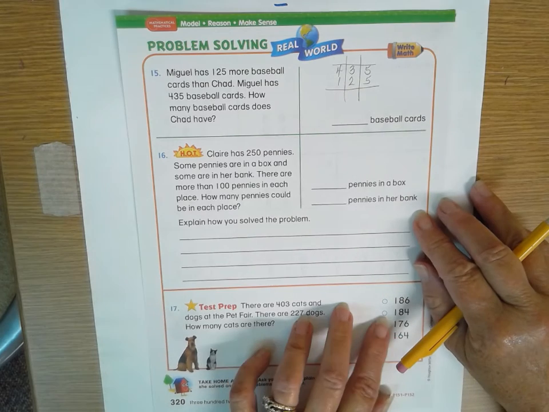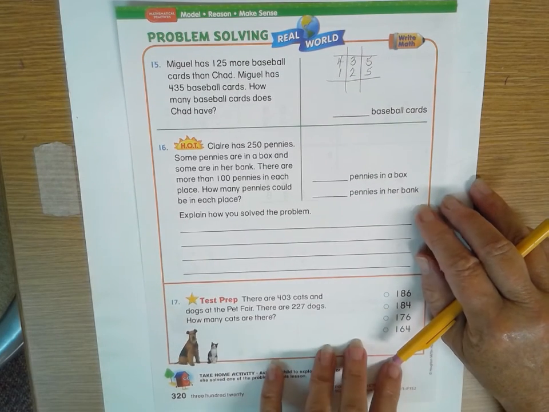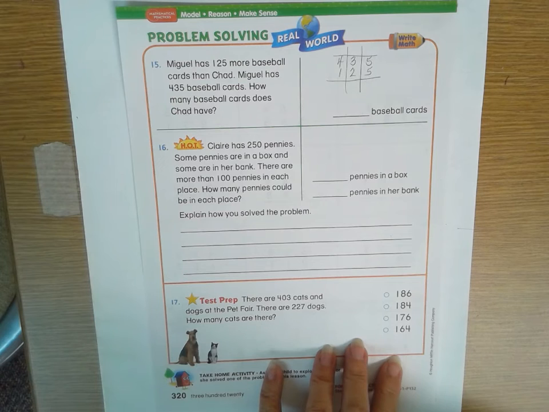Number 16, Claire has 250 pennies. Some pennies are in a box, and some are in her bank. There are more than 100 pennies in each place. So how many pennies could be in each place? There are many different correct answers here. There is not just one correct answer.